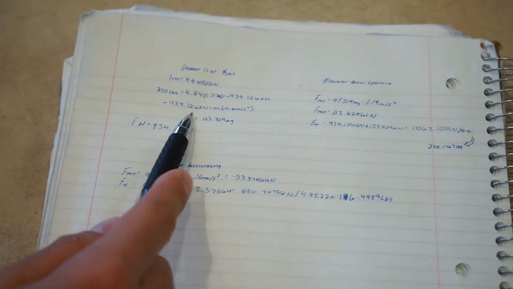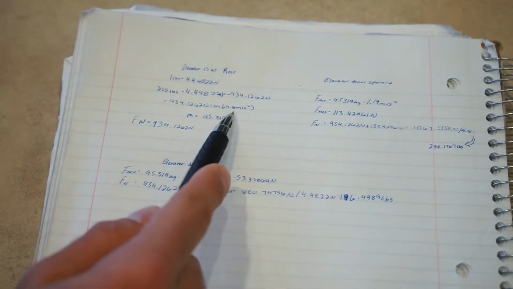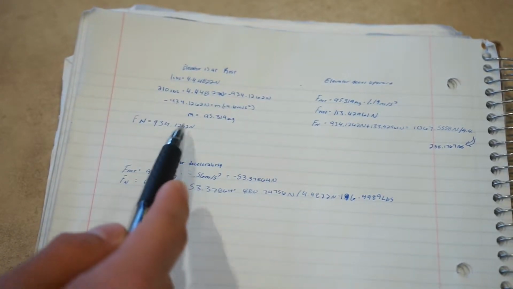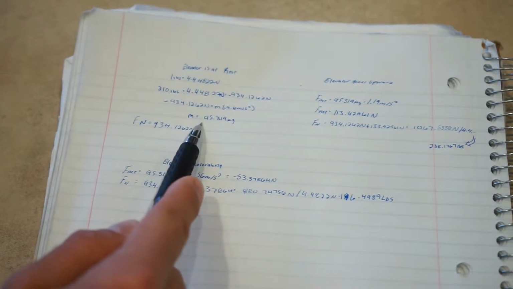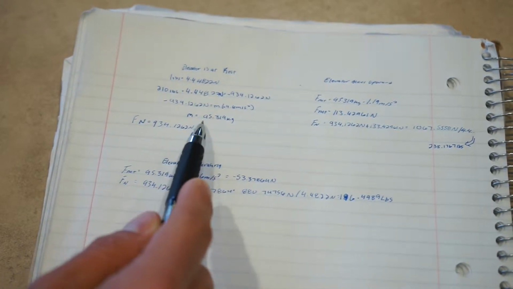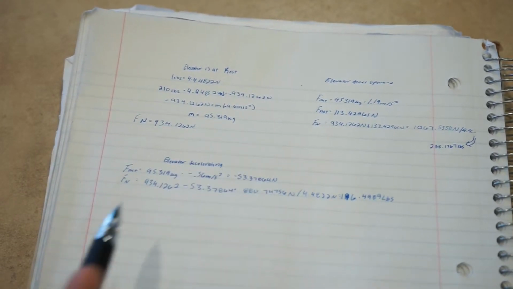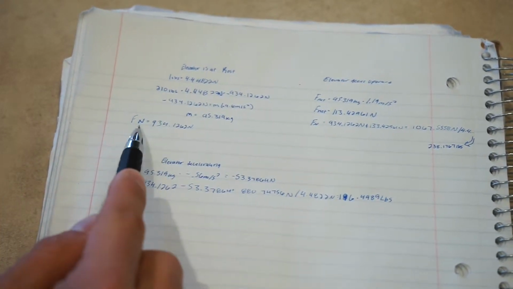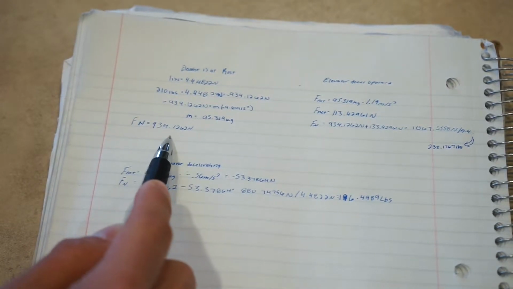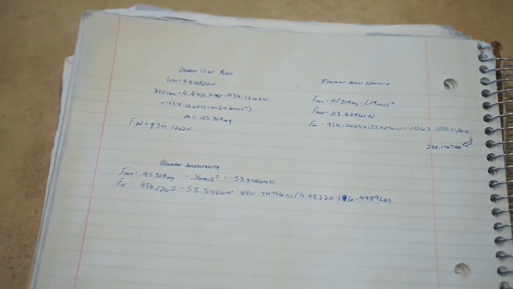So now we can use this to find our mass. Force due to gravity equals mass times gravitational acceleration, which gives my mass as 95.319 kilograms. And we can figure out that our force normal equals 934.1262 because it's an equal and opposite force to our force of gravity.